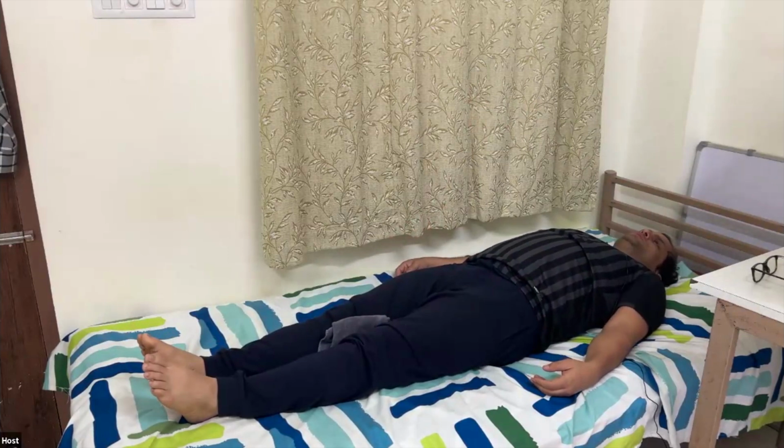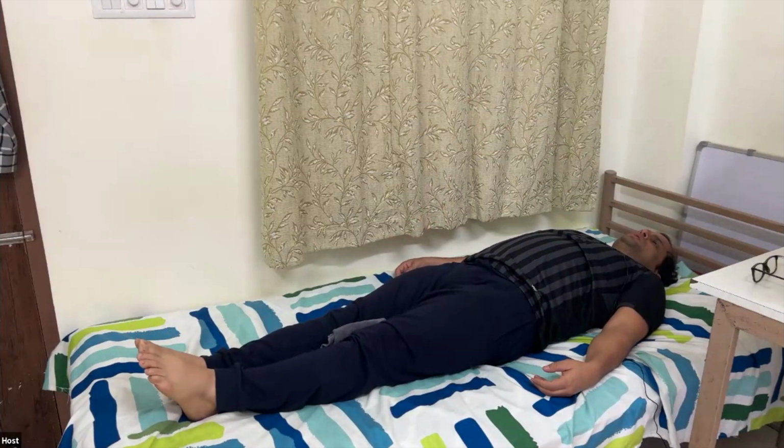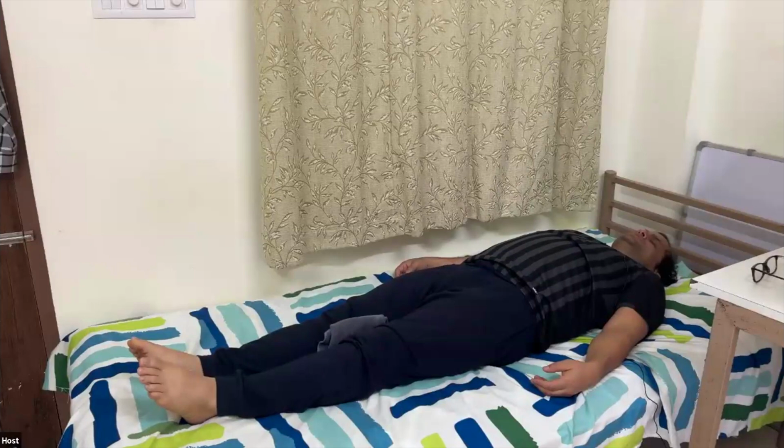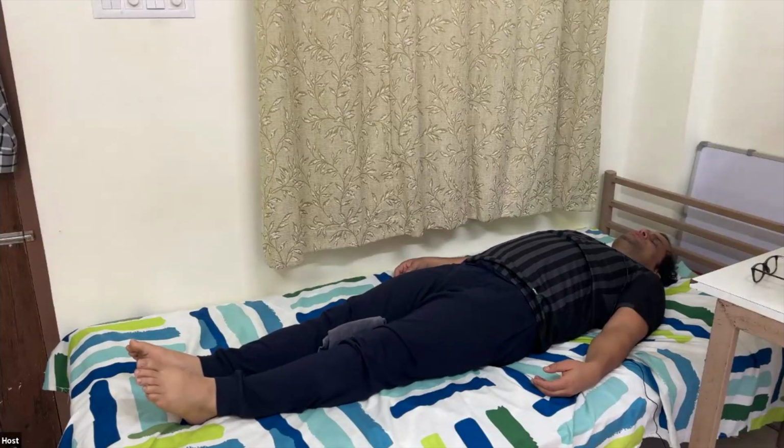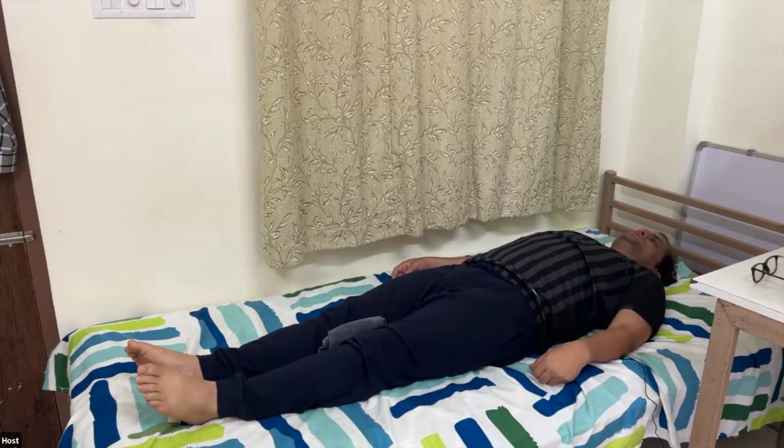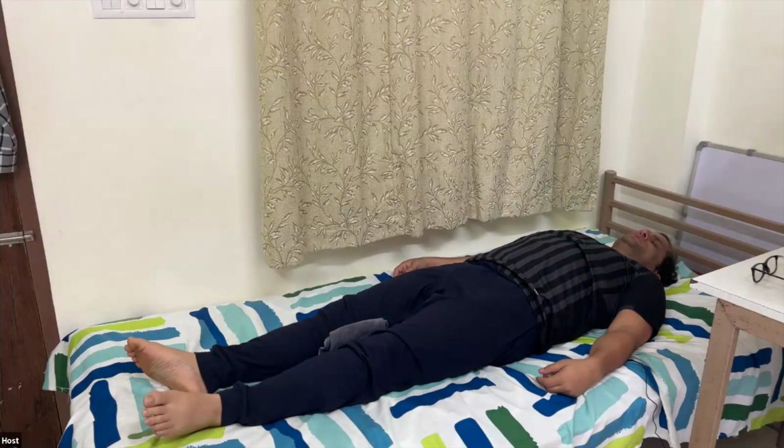Again, we'll repeat the 10 movements. Start now. 1, squeeze the towel. 2, obturator nerve, obturator nerve for adduction. Keep on doing the movement of adduction. Adduction को करते जाइए. Relax for a while.